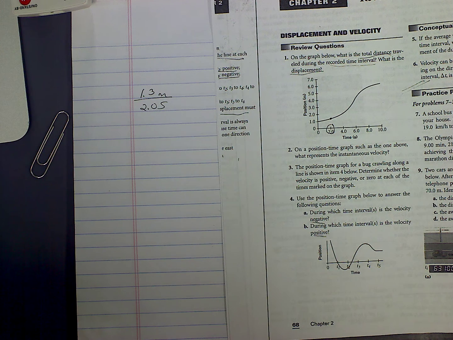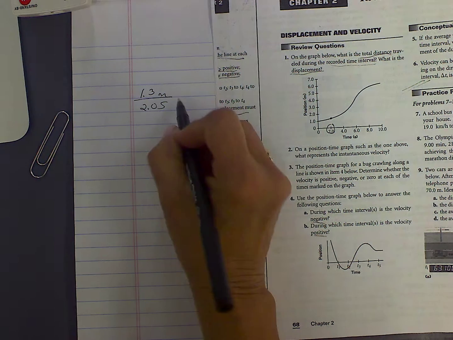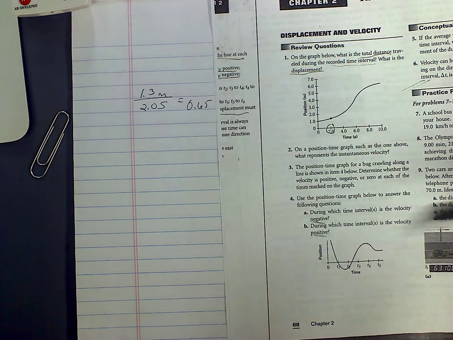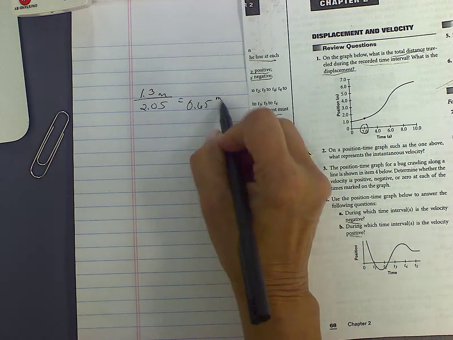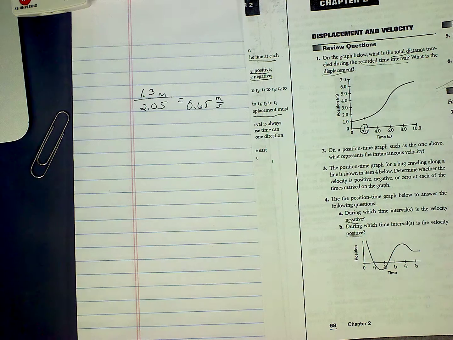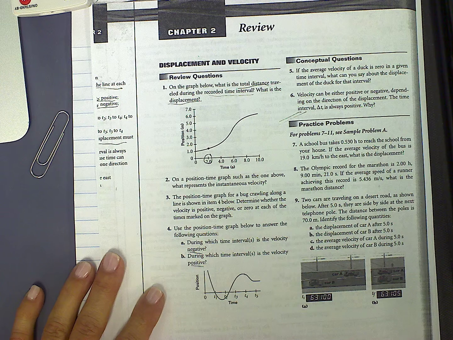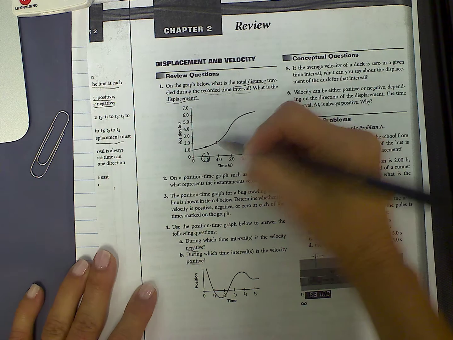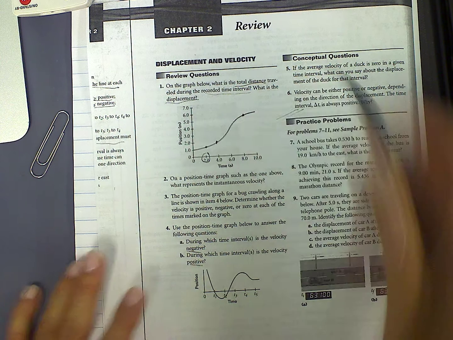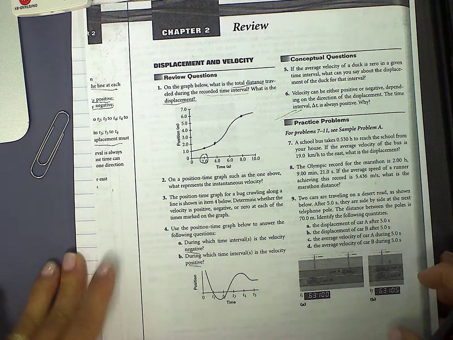Is that instantaneous or average velocity? Did I ask for it over a time span, or did I ask you for one moment in time? One moment in time is instantaneous. Okay? Let's say we want to know the average speed between 4 seconds and 8 seconds. Okay? Remember how I told you to do the slope?